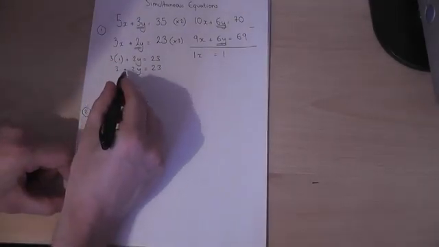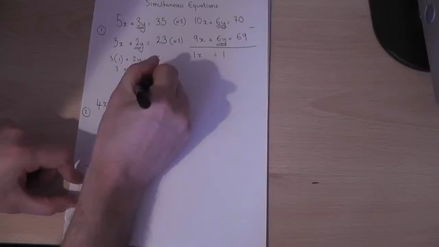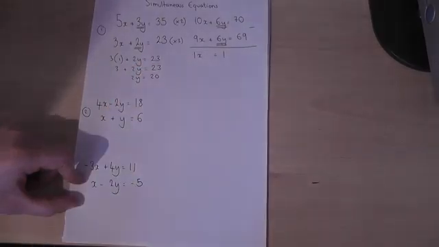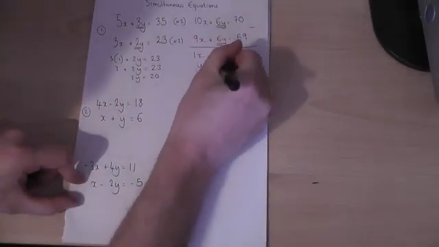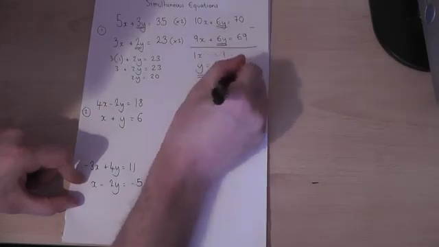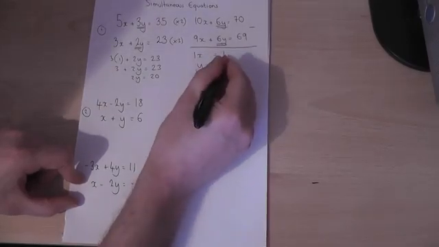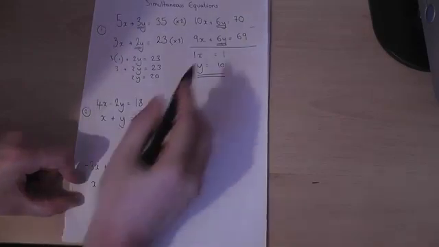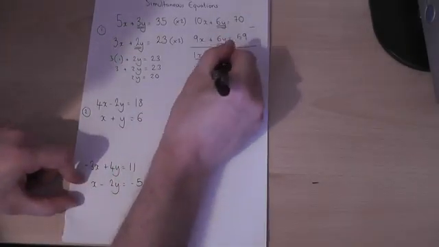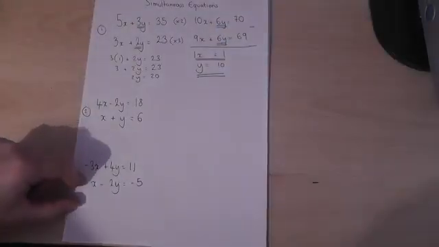Because I have to add on 3 to get to 23, 2y must equal 20. In other words, y must equal 10. So x equals 1 and y equals 10. These are the solutions to the 2 simultaneous equations.